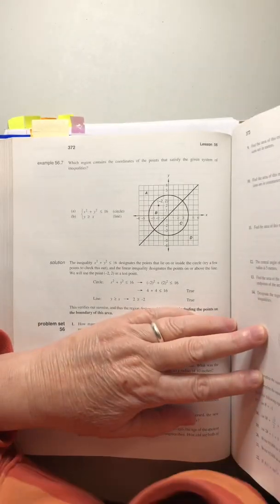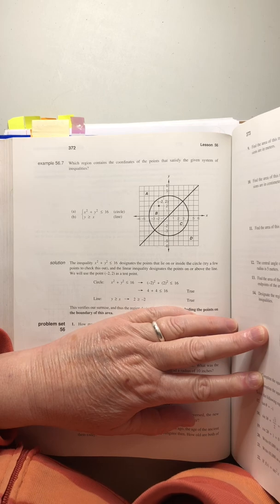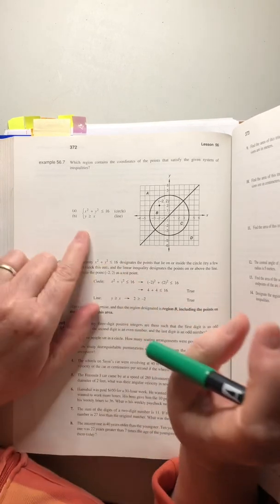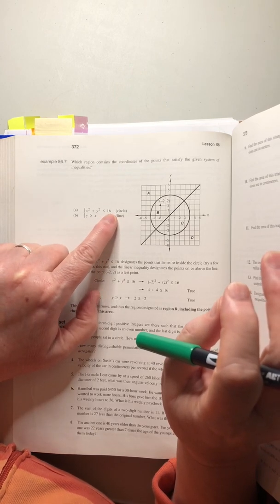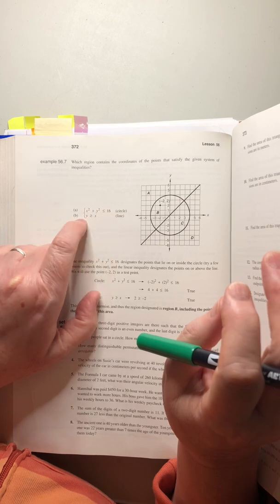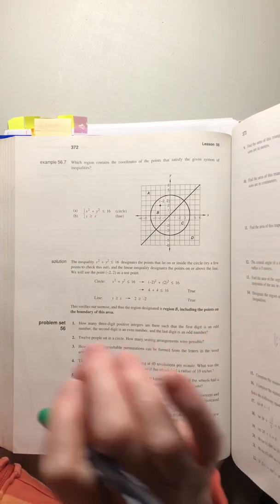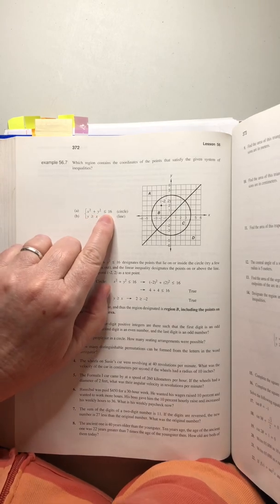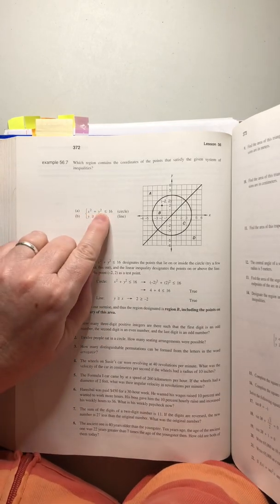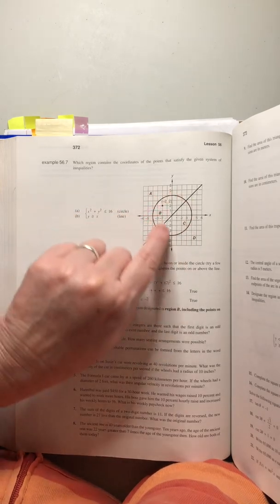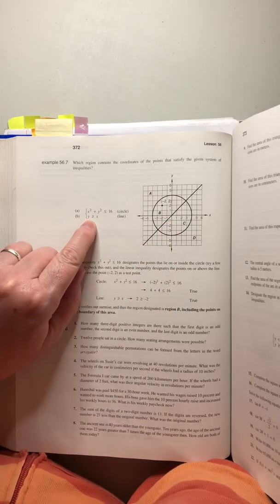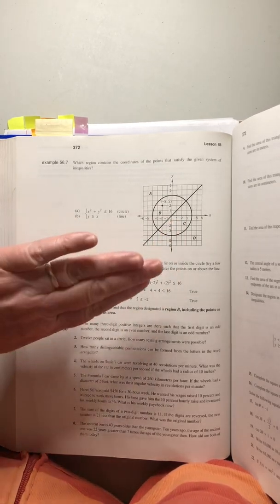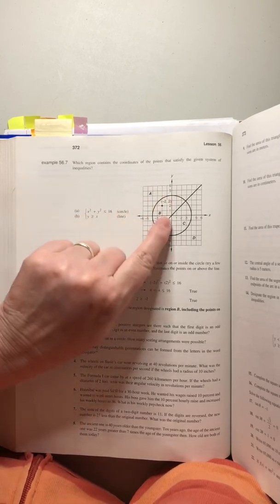And then there's one more problem of these. Again, which region contains the coordinates of the point that satisfy the given system of inequalities? We've got a circle and we've got a line. Now, when the x and y are less than, that means inside the circle. When the x and y are greater than, that means outside the circle. So this one looks like inside the circle. So that eliminates A and D. We know it has to be either B or C. And then y is greater than x, so that looks like it's above the line, right?